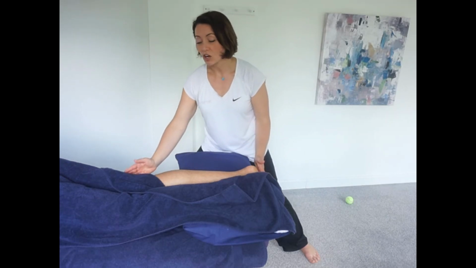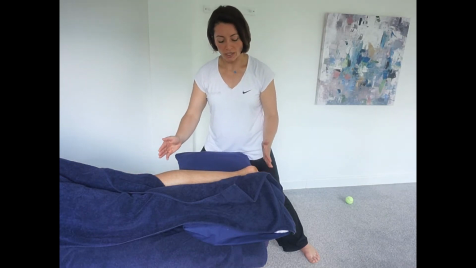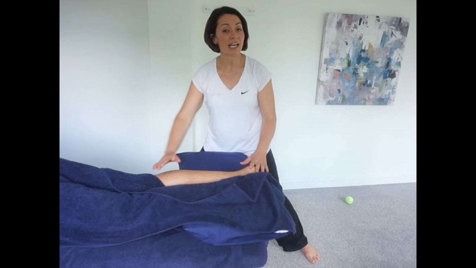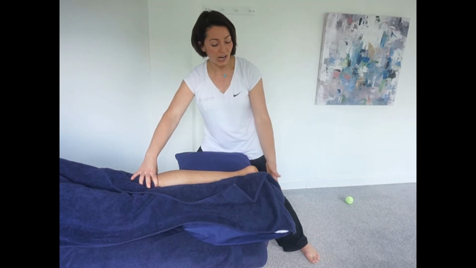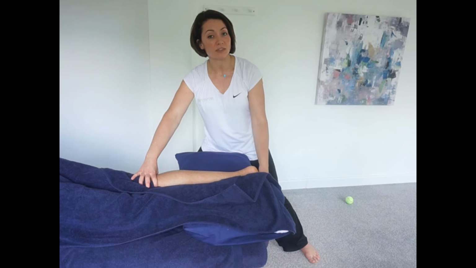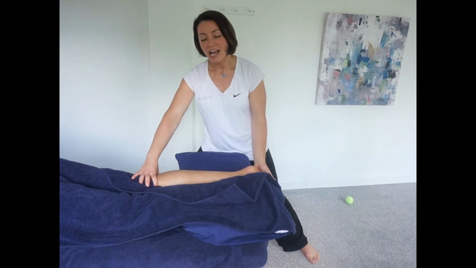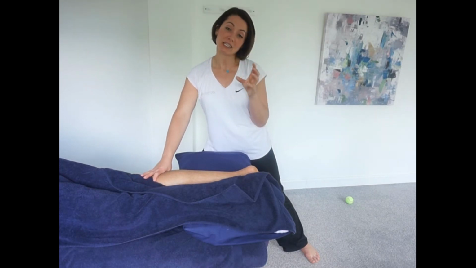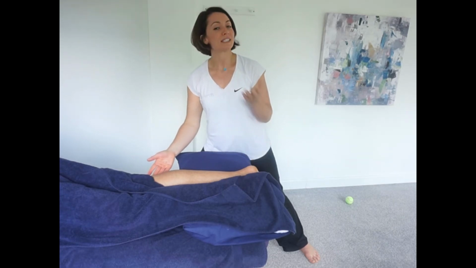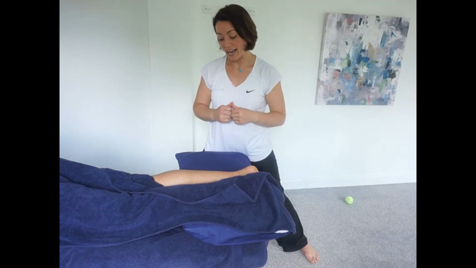The gastrocnemius crossing two joints, so we're going to test that with a straight leg, so putting that gastroc on a little bit of stretch before we do our active, active resisted and passive stretch. And then to try and isolate the soleus a little bit more, we're going to do the same tests but with a bent knee, so making that gastroc a little bit more relaxed.